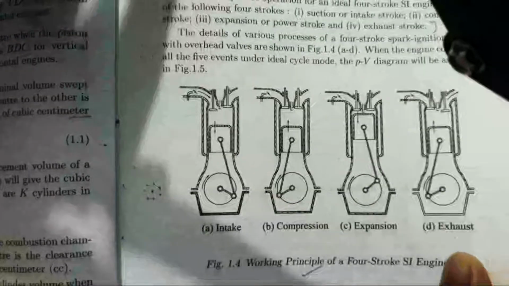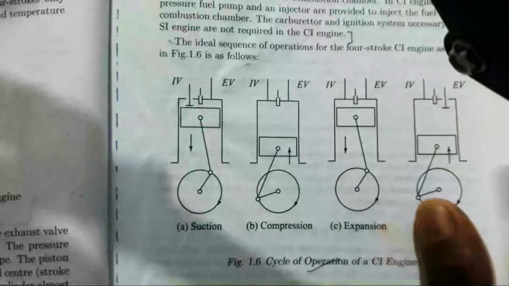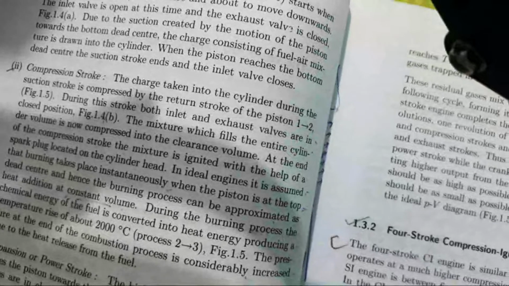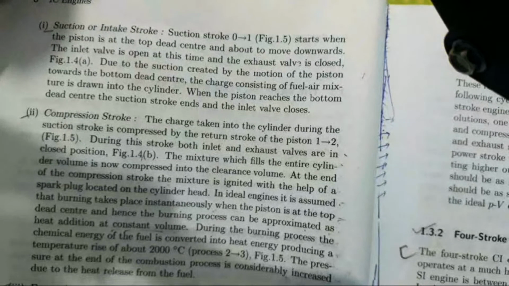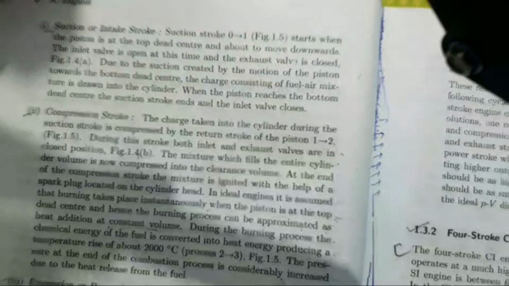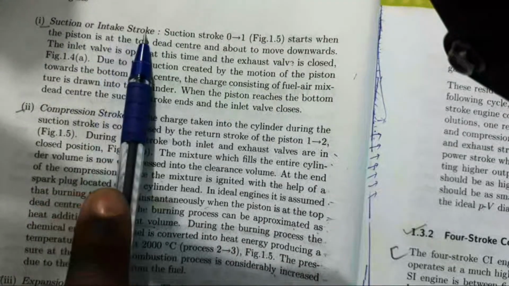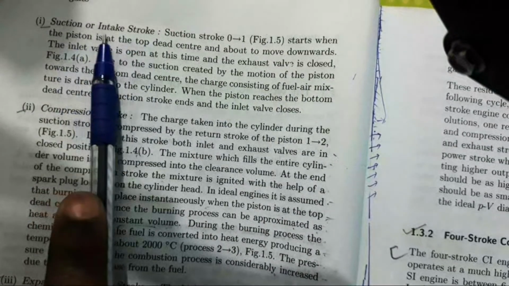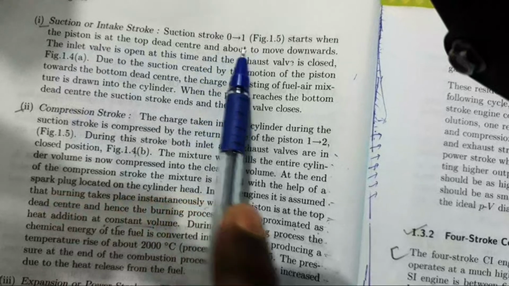Next, working principle of four-stroke SI engine. We will see the suction or intake stroke. Suction stroke 0 to 1, figure 1.5.